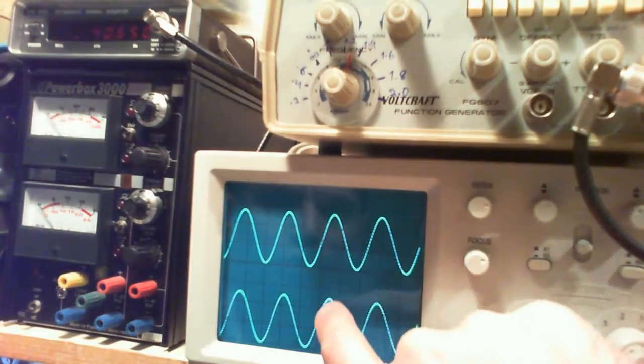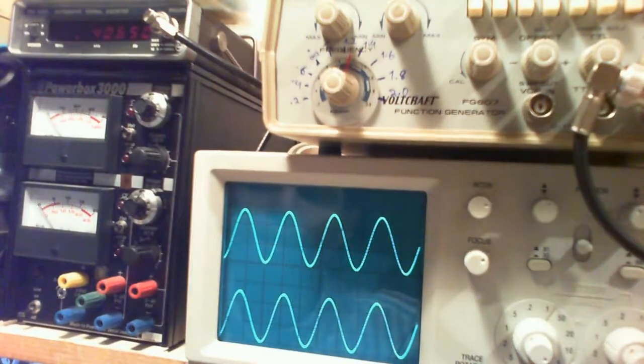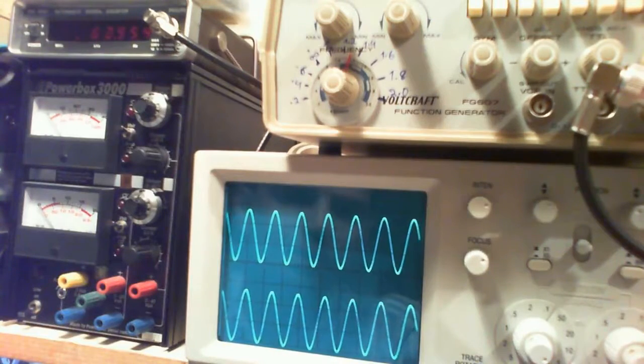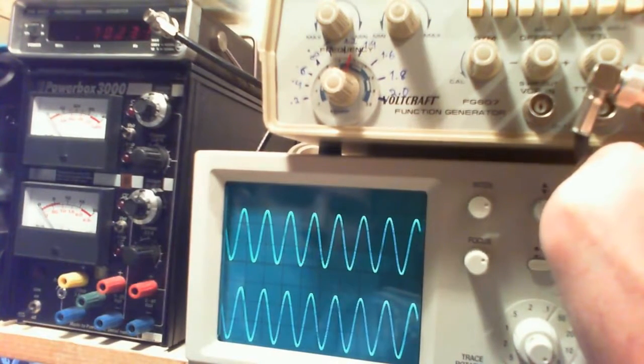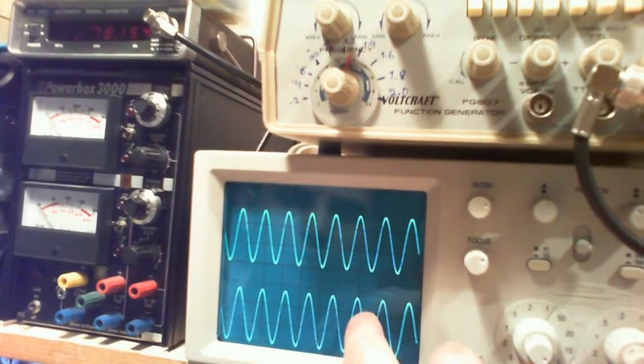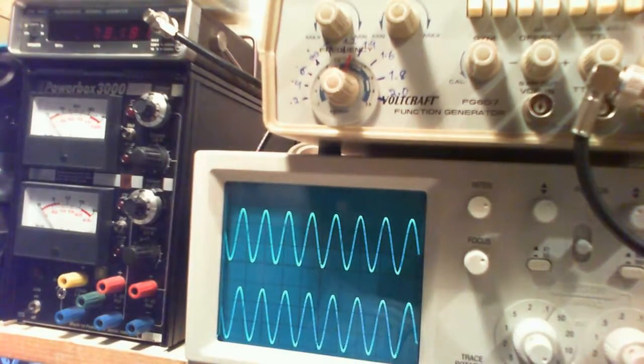That's 2.8, that's 2.6, for example. At about 80 kilohertz, it's kind of the same. And then above that, it just keeps changing. But now I do not really know how to make sense of this circuit.